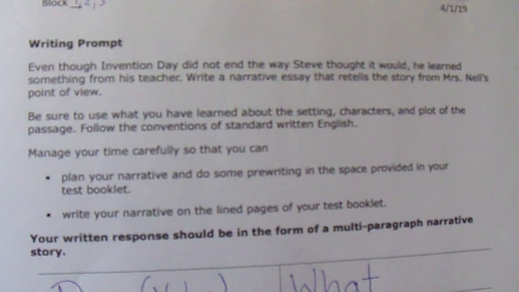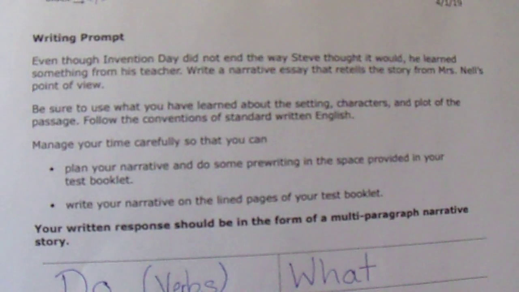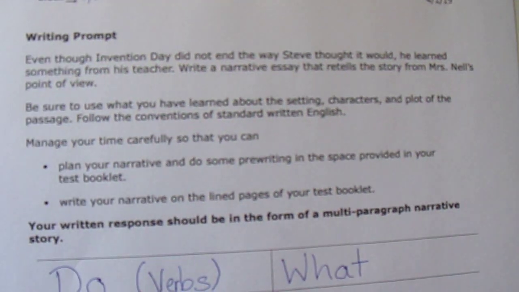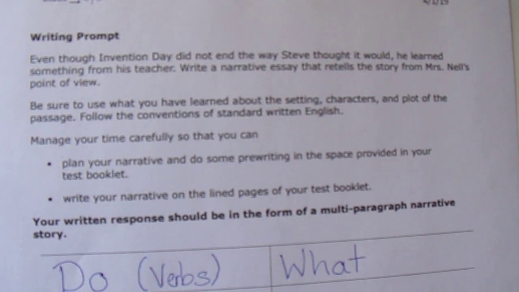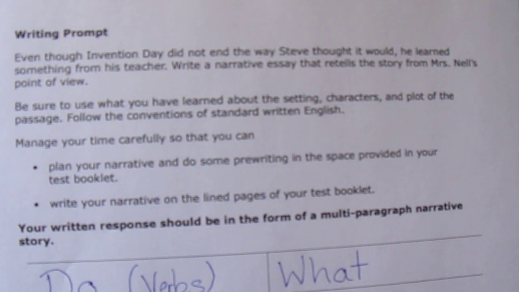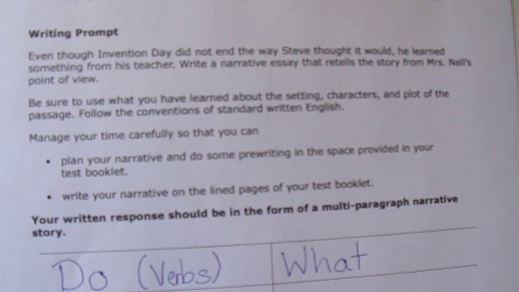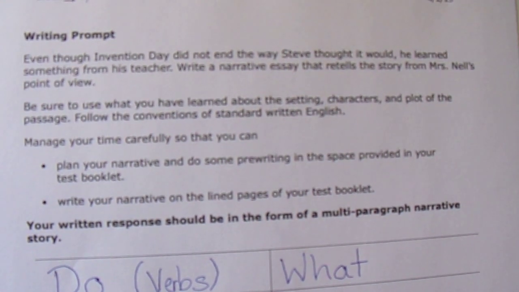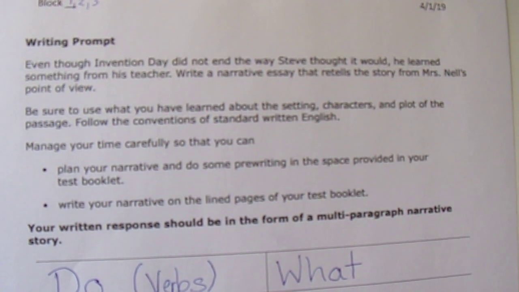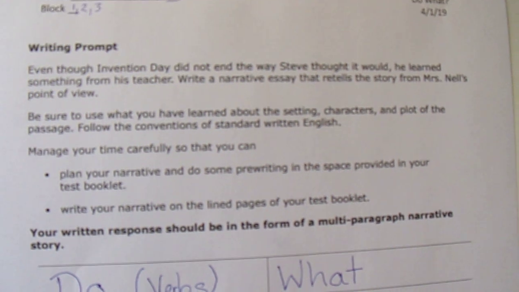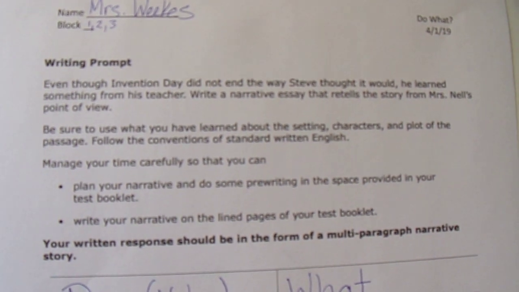Even though Invention Day did not end the way Steve thought it would, he learned something from his teacher. Write a narrative essay that retells the story from Miss Nell's point of view. Be sure to use what you have learned about the settings, character, and plot of the passage. Follow the conventions of standard written English. Manage your time carefully so that you can plan your narrative and do some pre-writing in the space provided in your test booklet. Write your narrative on the lined pages of your text booklet. Okay? Your written response should be in the form of a multi-paragraph narrative story.